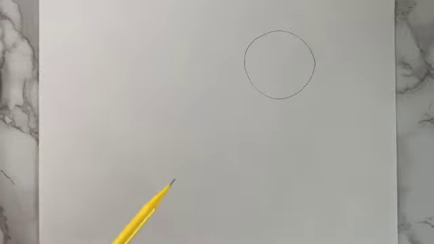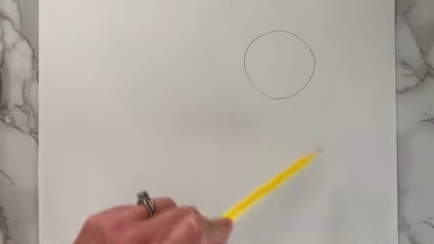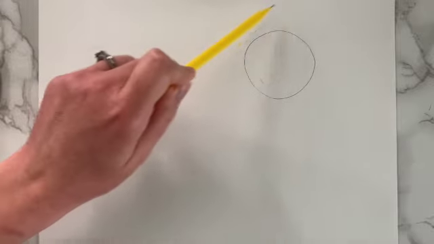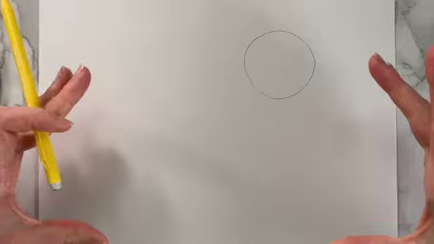Now, the one thing that's going to be important is that we need to make sure wherever we start the line and draw around the paper, we have to make sure we come back and connect it so that we end up with one solid shape when we're done. So this is what it's going to look like.